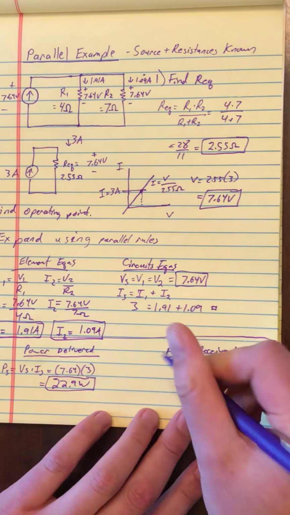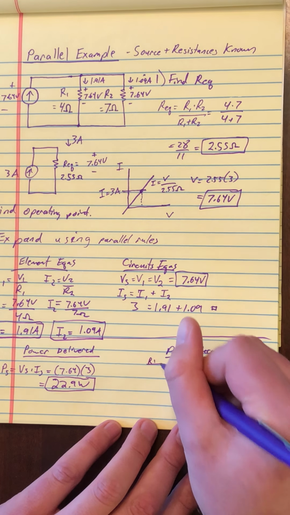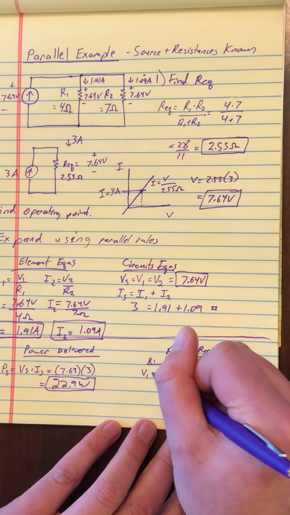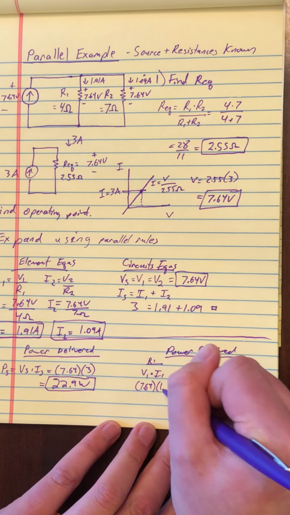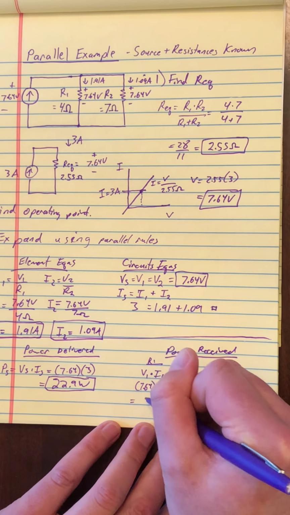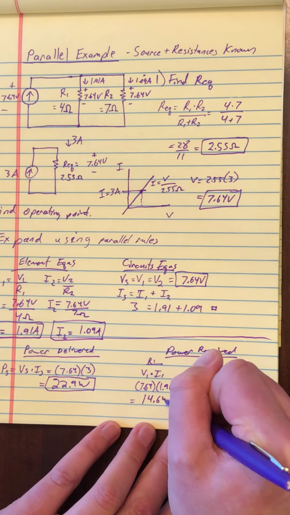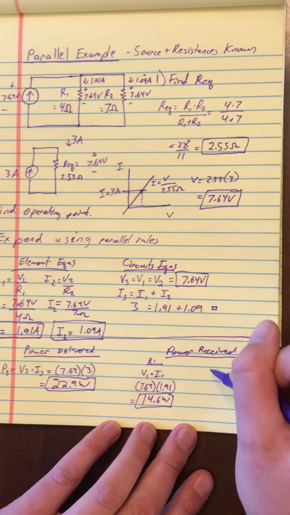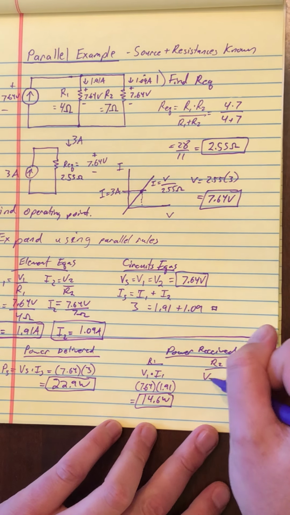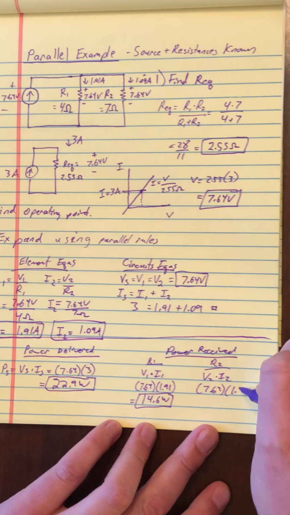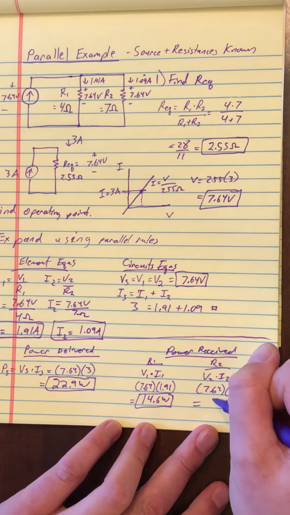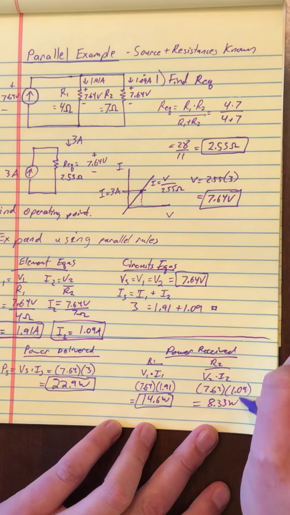For R1, it's V1 times I1, so that's 7.64 times 1.91, and that gives me 14.6 watts. And for R2, I have V2 times I2, 7.64 times 1.09, and that gives me 8.33 watts.